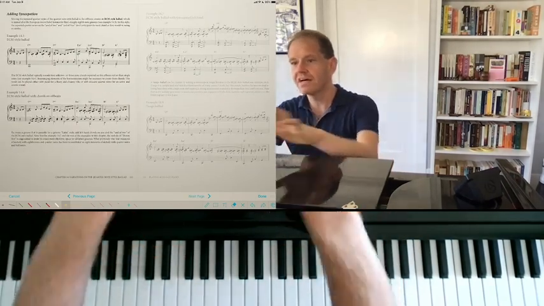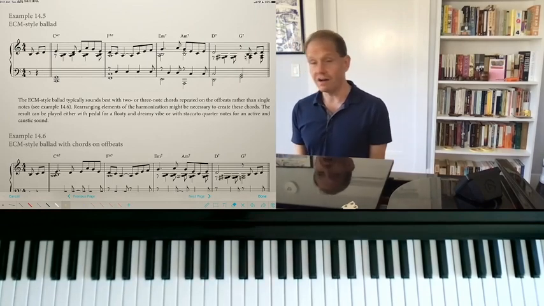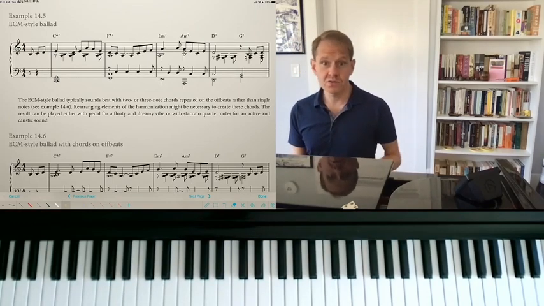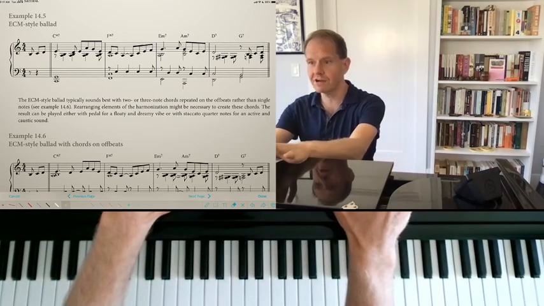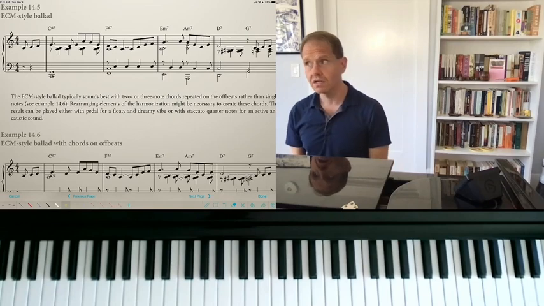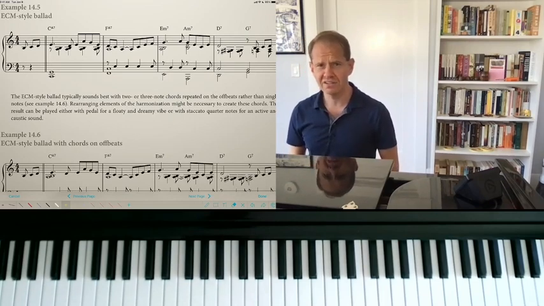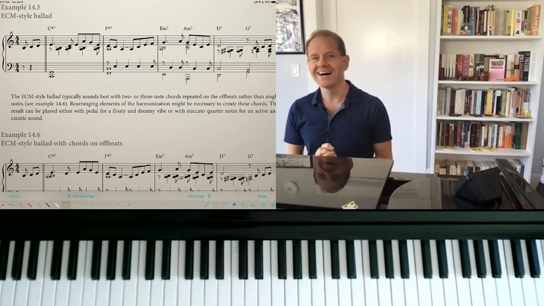But let's keep going. Another thing that you can do is you can move these repeated quarter notes to the offbeats. And we get what I refer to as an ECM style ballad. If you're not familiar with that terminology, ECM is a record label that's still going pretty strong, led by Manfred Eicher. Eicher? I'm pronouncing that wrong, I'm sure.